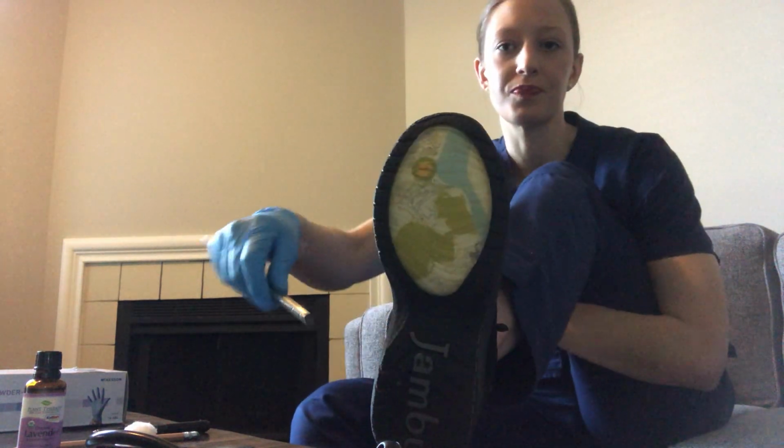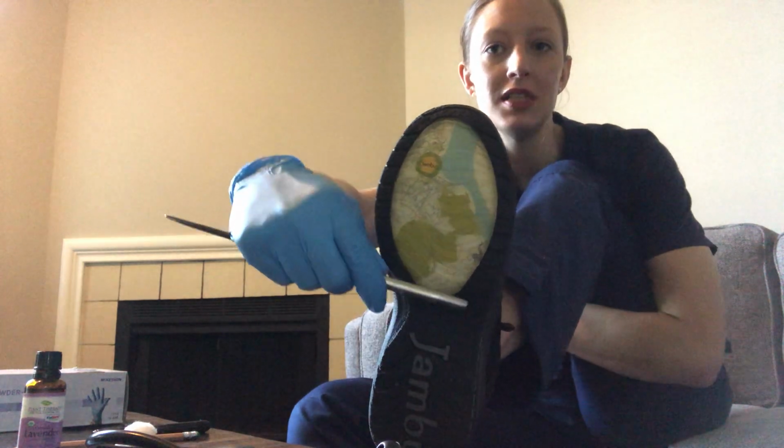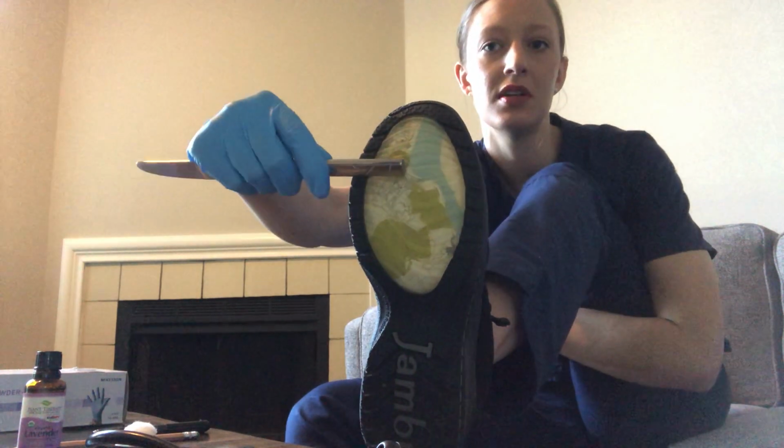Next, I will assess the plantar reflex. And I will do this by also taking the end of the hammer, if I have one, and tracing the bottom of their foot from the heel to the pinky toe and then across to the big toe. And the patient's toes should curl inwards. If they do not and they fan instead, that is a positive Babinski sign. And there should only be a positive Babinski sign up to 6 months of age. So toes should curl inwards.